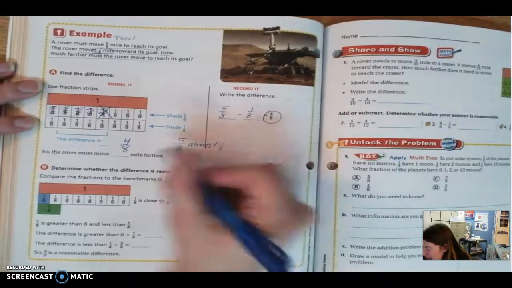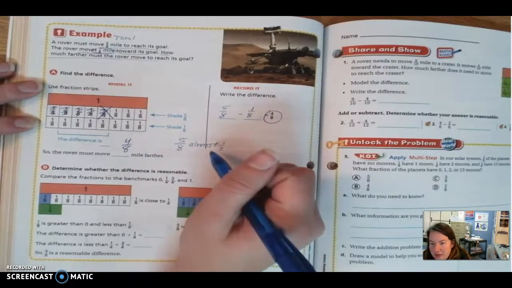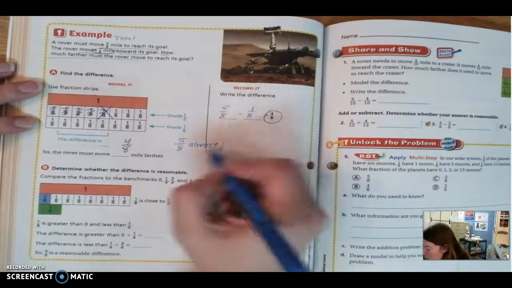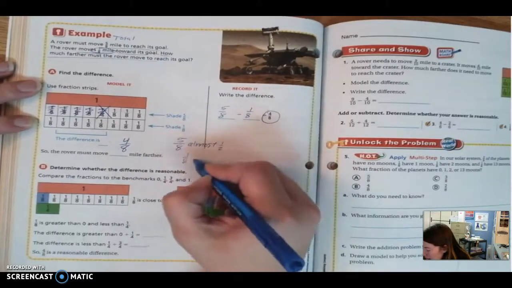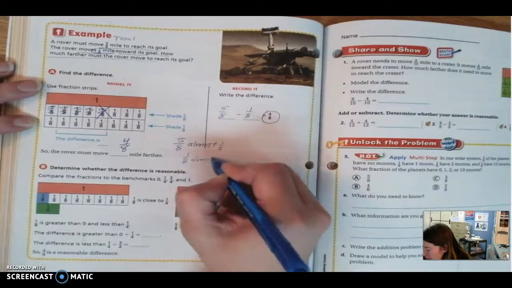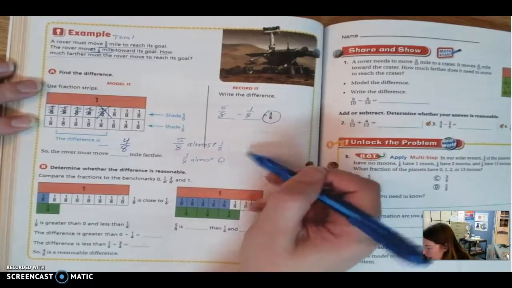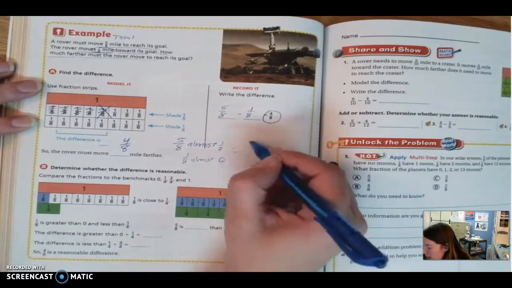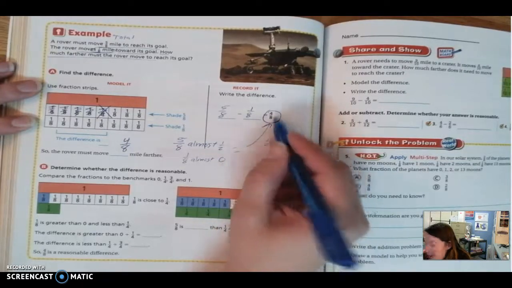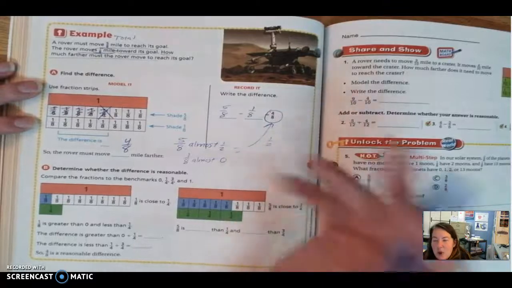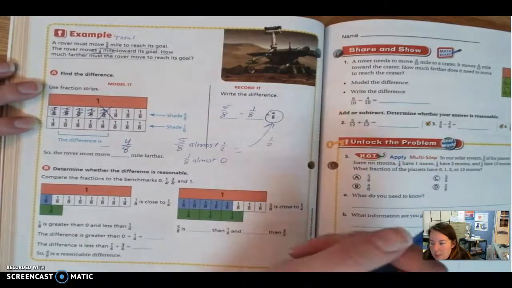I know that because I know 4/8 is a half. So it's almost a half, and 1/8 is almost 0. It's nothing. So if I have a half minus nothing, my answer should still be somewhere near 1/2, and it is exactly 1/2. So I know my answer is reasonable.